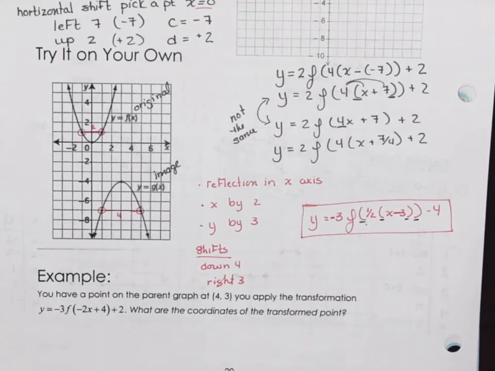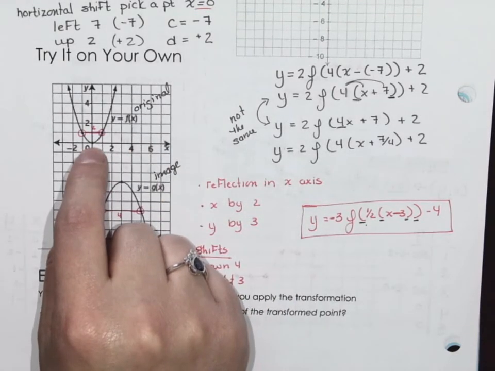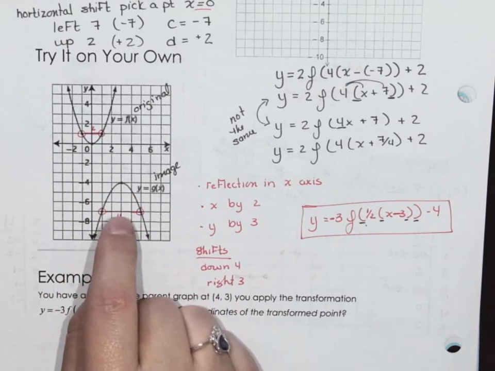And then what are we doing to the x values? Beauty.